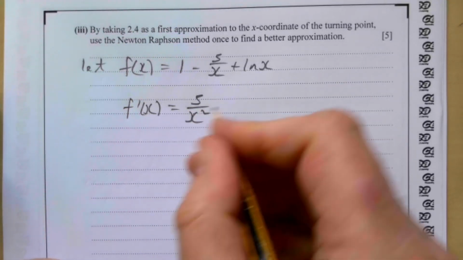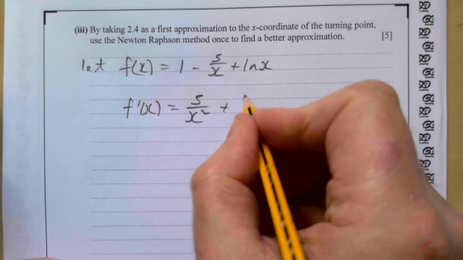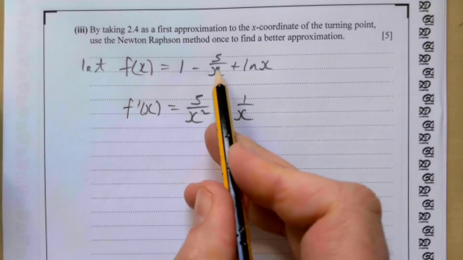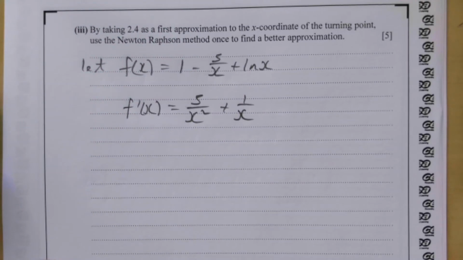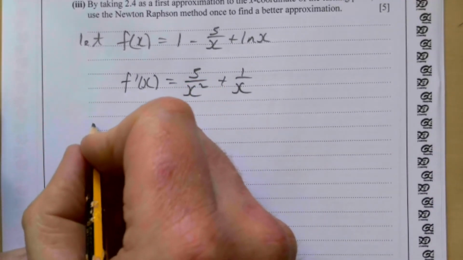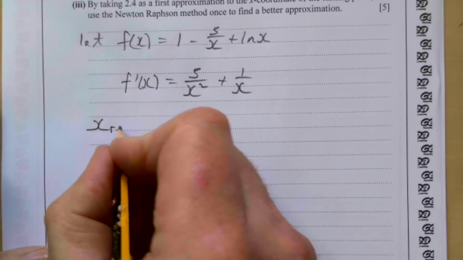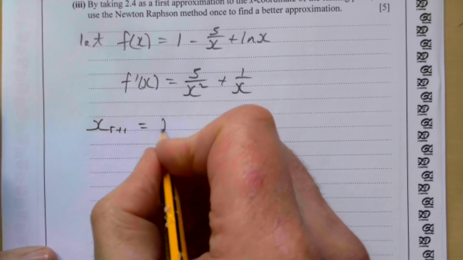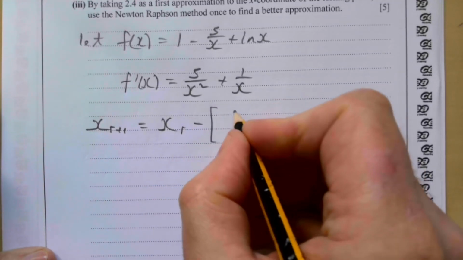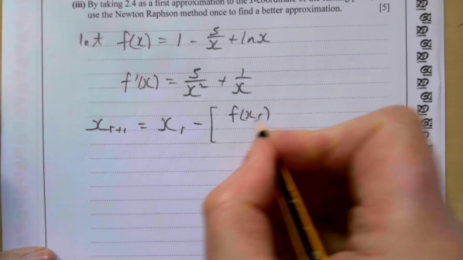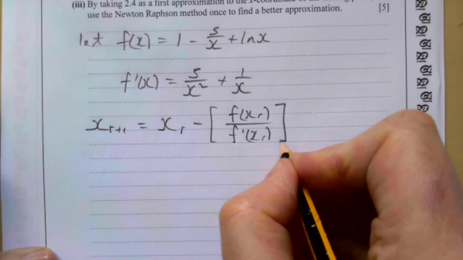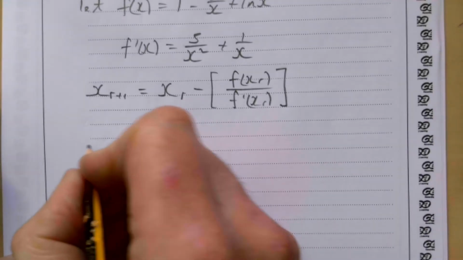Take your time with that if you're not sure. Differentiating ln x gives 1 over x. There are no products here, just all separate terms, so that's all fine. So xr plus 1 equals xr, take away f of xr over f dash of xr, which is our Newton-Raphson method.